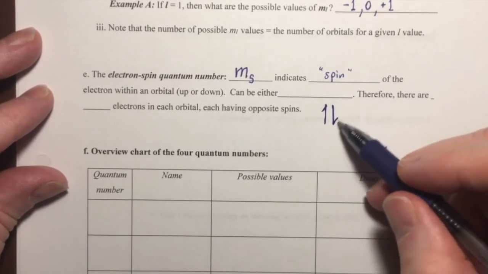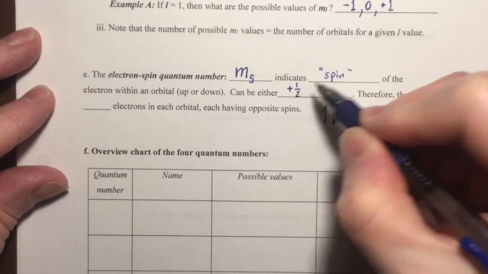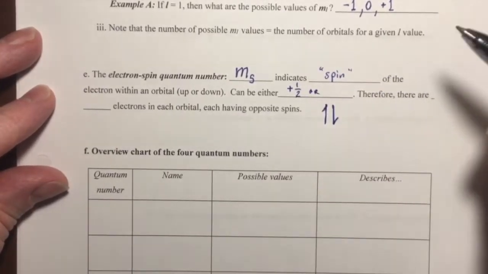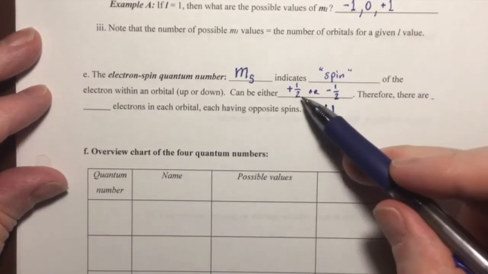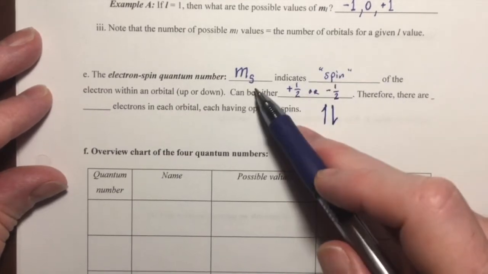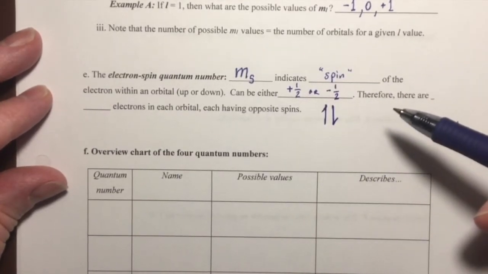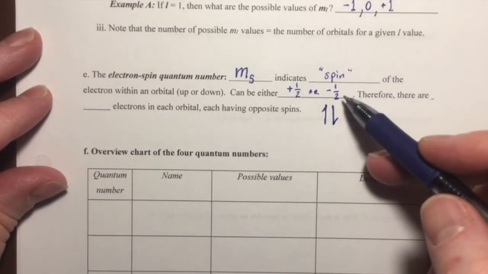Now the numerical equivalents of those are a plus 1/2 or a minus 1/2. So a positive 1/2 or a minus 1/2 are the possible values for the m sub s quantum number. These values do not depend on the previous quantum numbers.